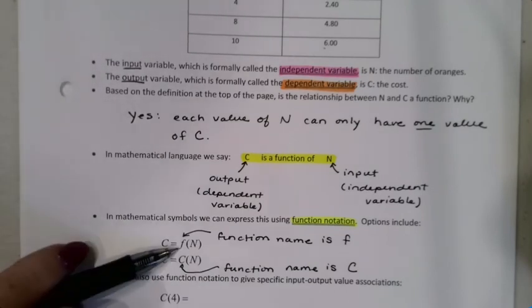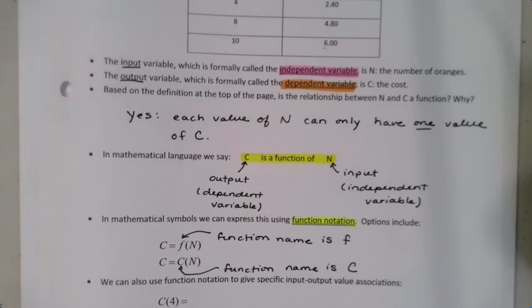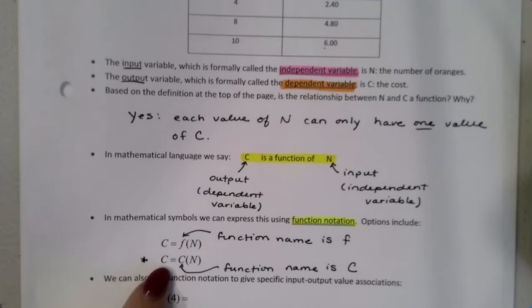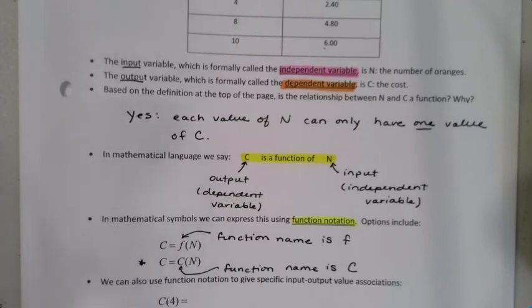Again, unless you're told, you can pick any function name you want. I have a tendency to really like this one. I like using the dependent or output variable as the name of the function because it reminds me what I'm talking about as I work with my function. But either one absolutely works. Or you can make up an entirely different name if you really want to.